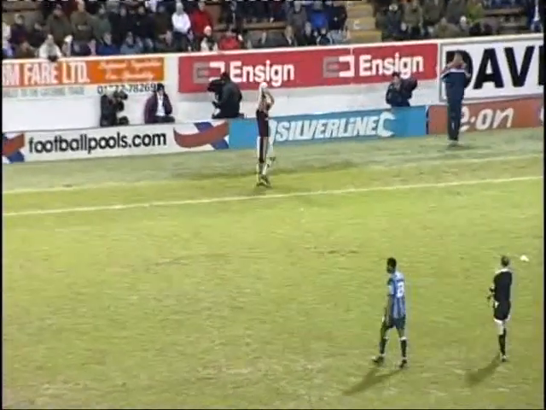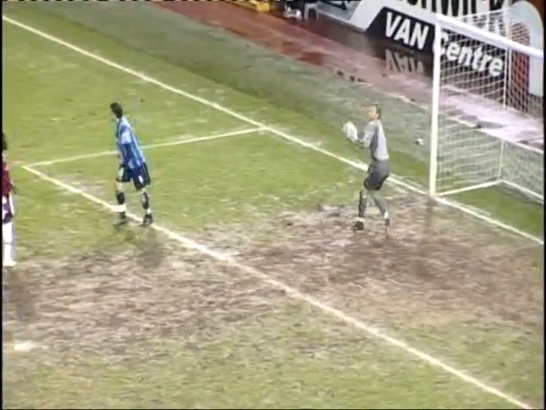The nervous Turf Moor crowd. They've only seen 5 home league wins this season. Here's Blake in a bit of space. Has a shot, and Weaver falls on it. Comfortable save in the end, but it was a good turn from Robbie Blake.